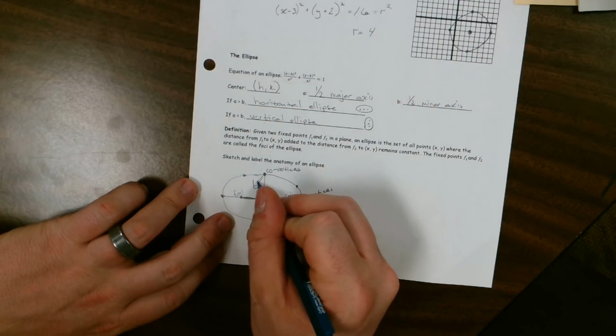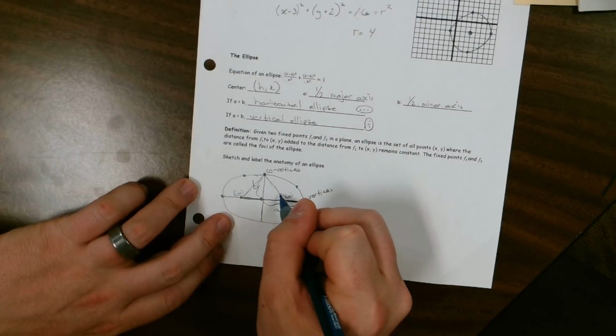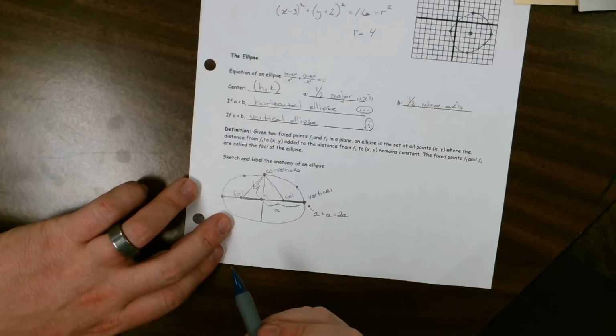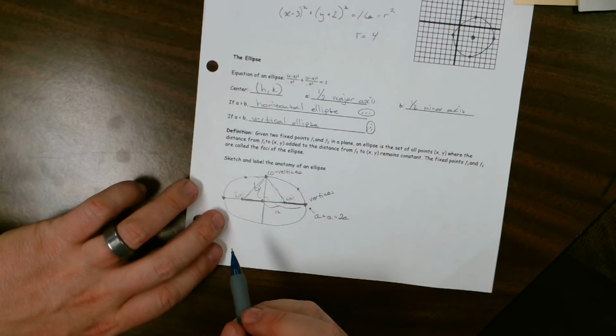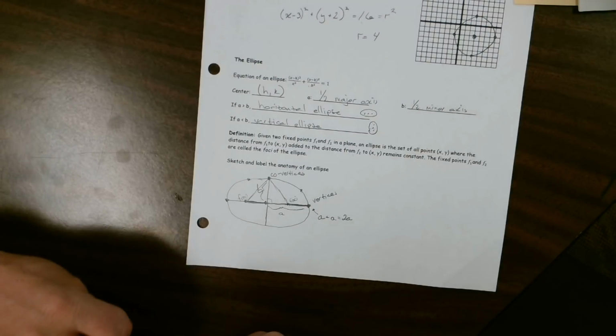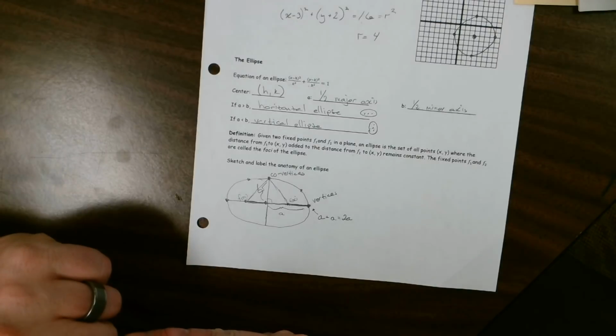And if we draw these distances that this point is from each foci, we notice that we make a right triangle. And when we make a right triangle, we're afforded different luxuries like the use of SOHCAHTOA, which we're not going to use here. But we're also afforded the use of the Pythagorean theorem.